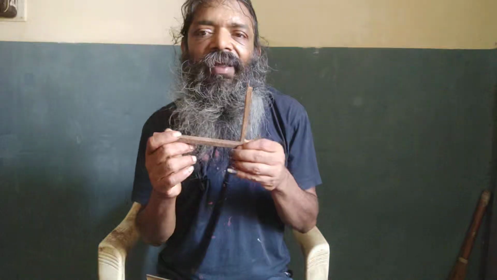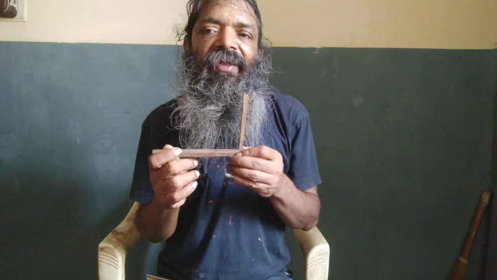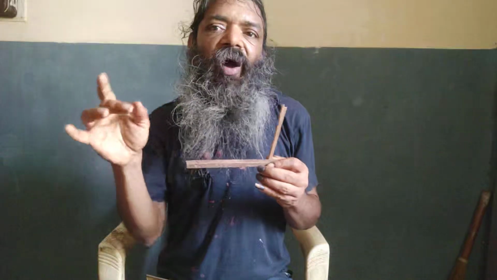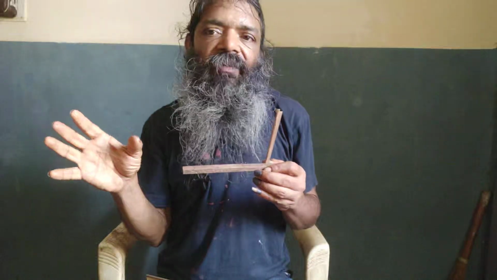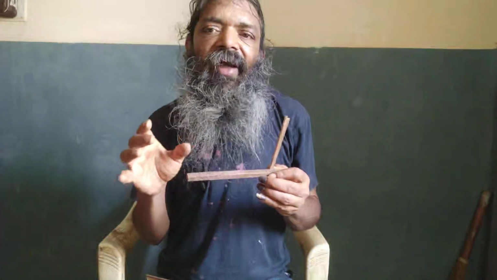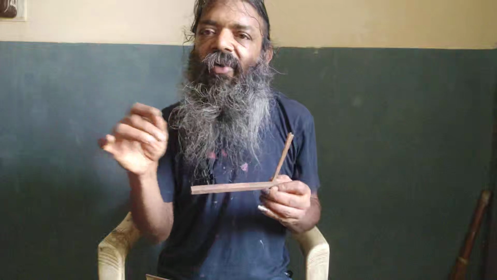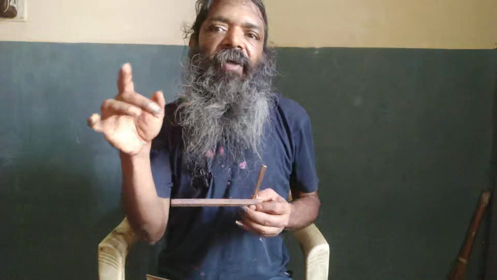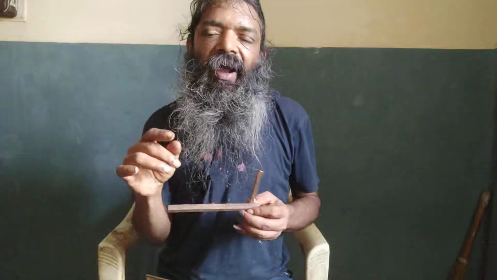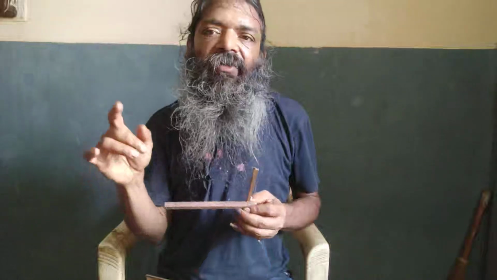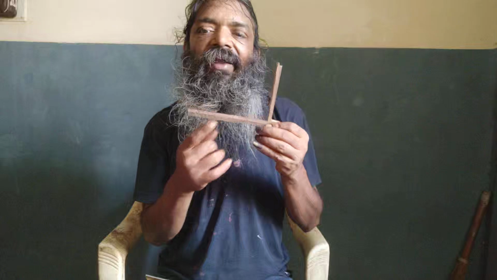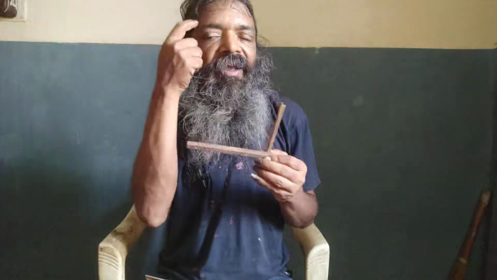What will happen now? In this case, r equals the square root of x square plus y square, and tan theta equals y by x. Since x equals r cos theta and y equals r sin theta, tan theta equals y by x, meaning r equals the square root of x square plus y square and theta equals tan inverse of y by x. That is the relationship where x and y are independent and r and theta are dependent upon them.